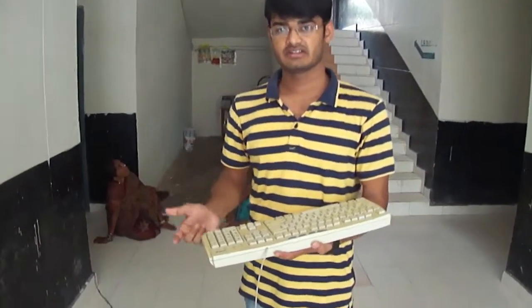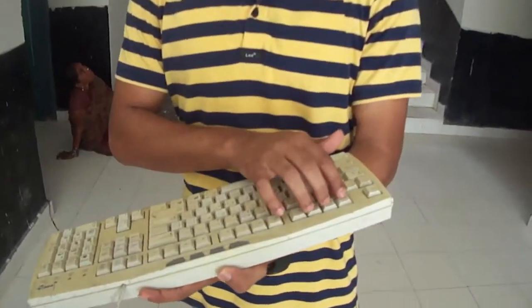Now the message has been typed, so we need to scroll it down and see how it is displayed. For that we need to press F1, F2 and then S.